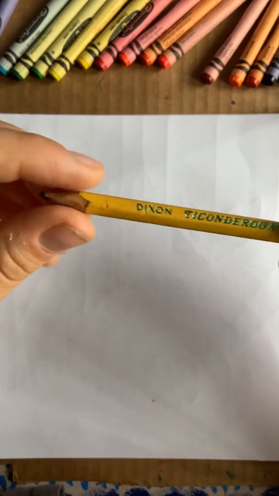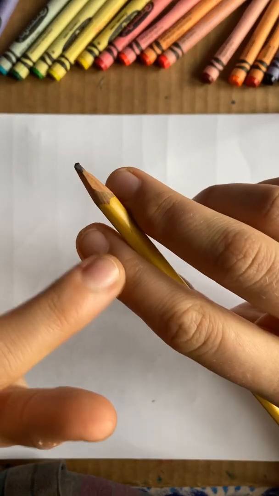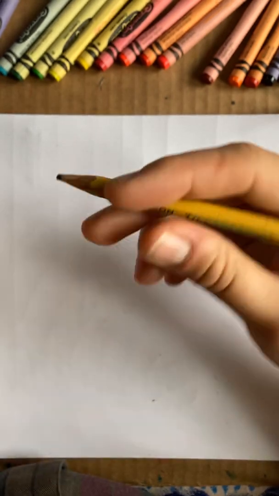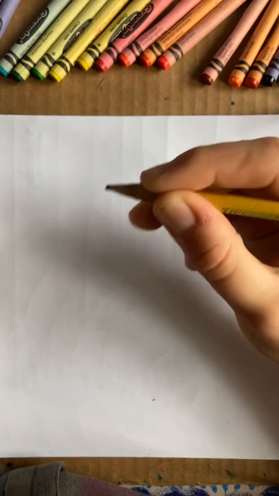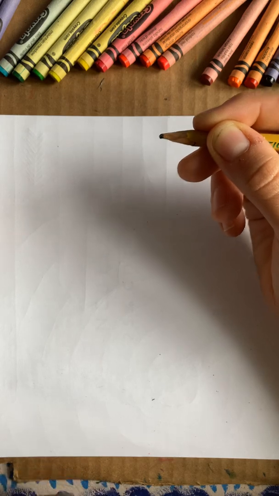So make sure that you're holding your pencil in between your pointer finger and your middle finger with your thumb below. Make sure it's a comfortable grip and it's close to the point. This will make it a lot easier to draw.